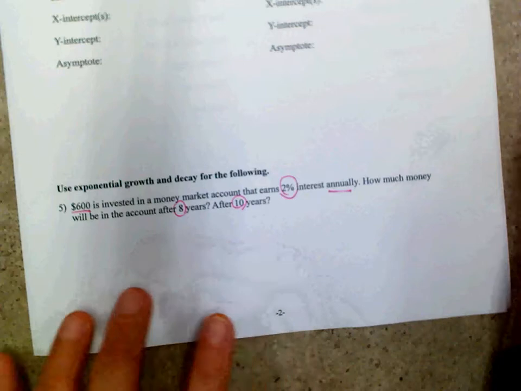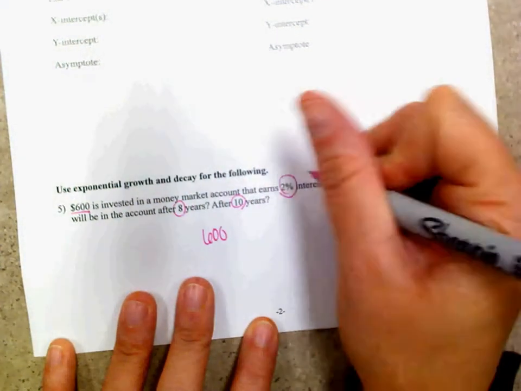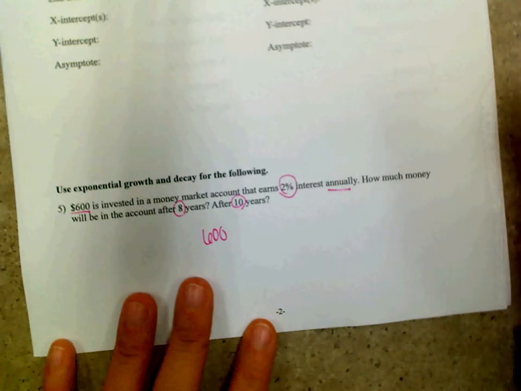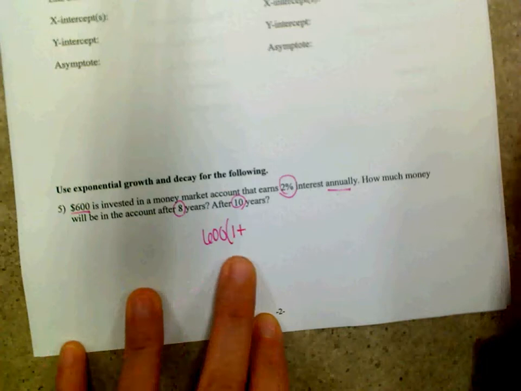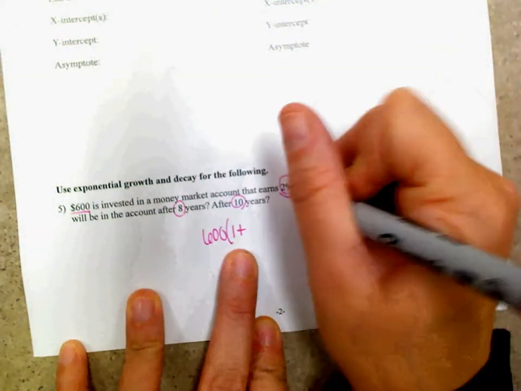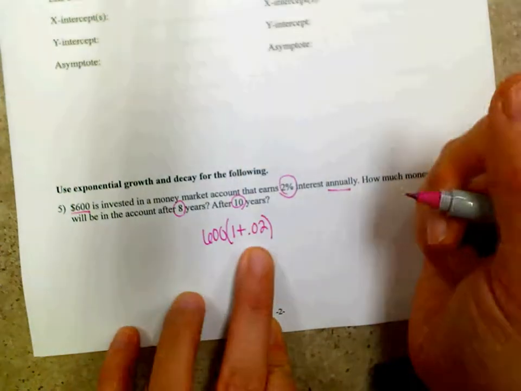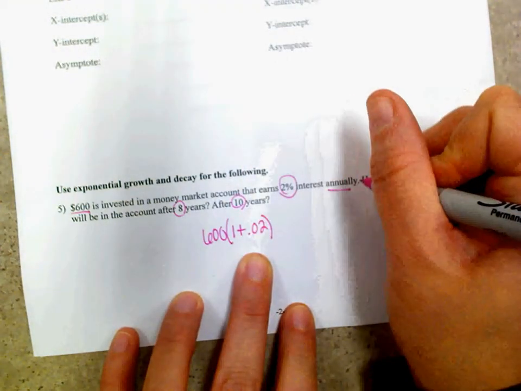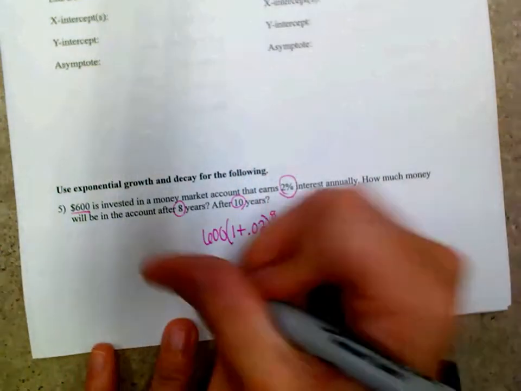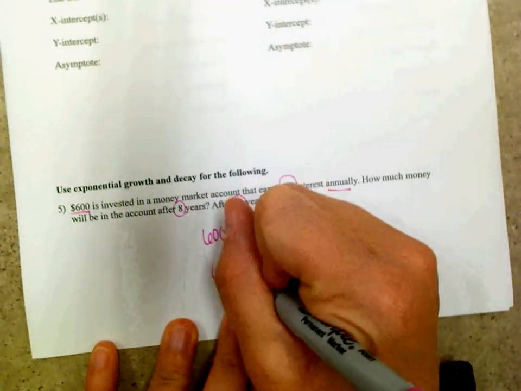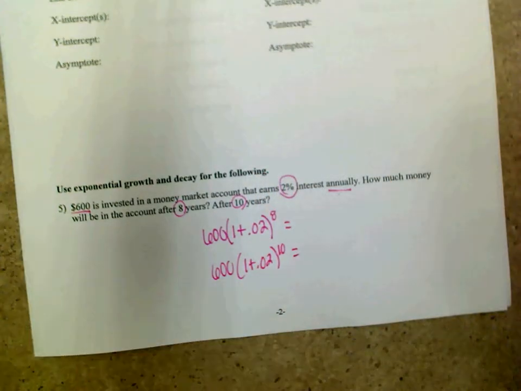So we have 2 separate problems here. So we're going to take $600. We're increasing, so we're going to do 1 plus 2%, which is 0.02 annually, so we don't have to really divide by anything since it's just annually. And we're going to go for 8 years. So that'll be our first equation. Second equation will look the same. The only difference is that 8 is going to be replaced by a 10.